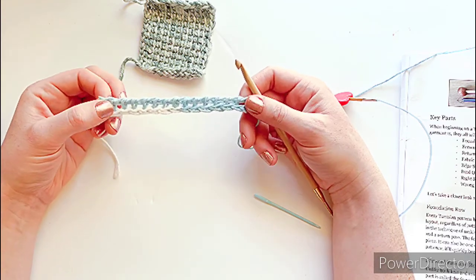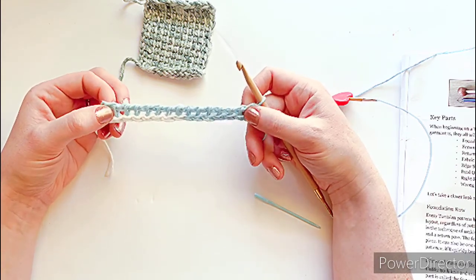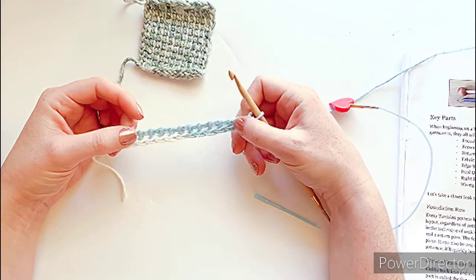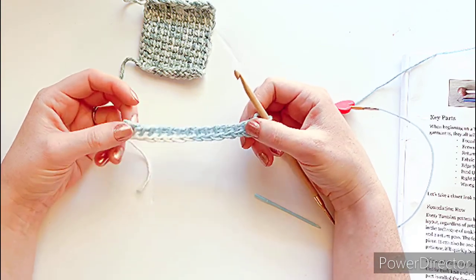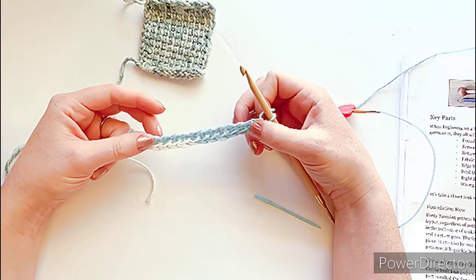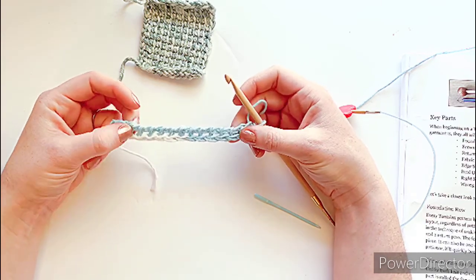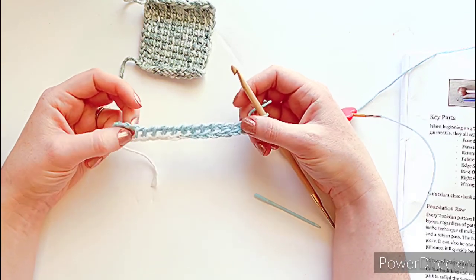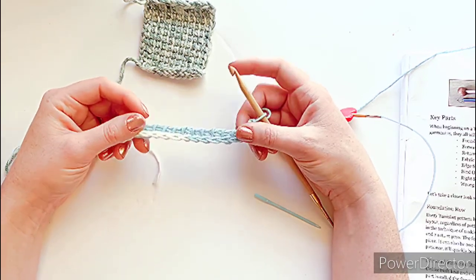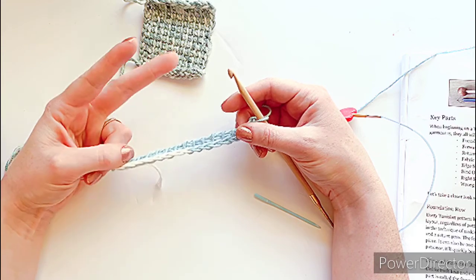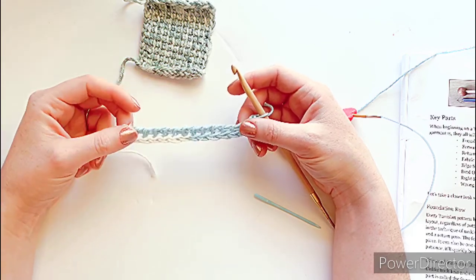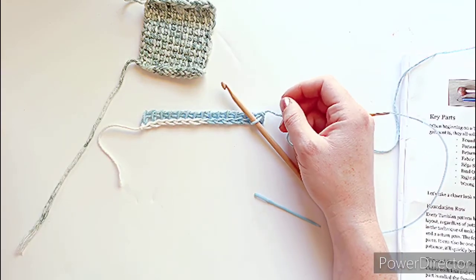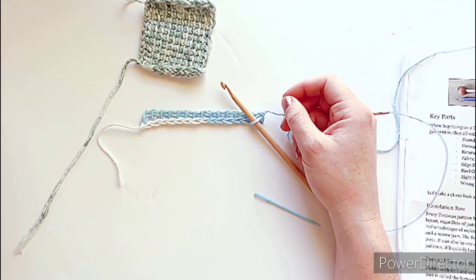Now, the foundation row has a forward pass and a return pass, and it is integral to completing any Tunisian crochet piece. It's also one of the most frustrating parts for a lot of people, so make sure that you are patient with yourself as you are learning this new skill. Okay? Unlike both knit and crochet, Tunisian crochet is worked in two separate parts. The first part is called the forward pass, and the second part is called the return pass. Both passes can be varied to create different stitches and looks.